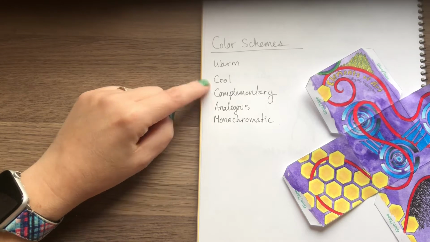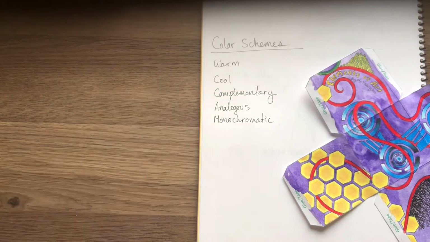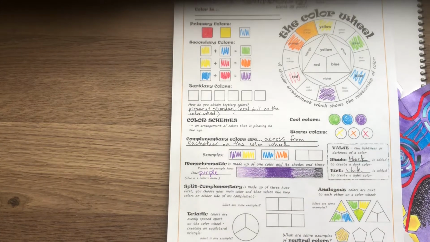Make sure, if you're not sure what these are, use that paper that we worked on the other day with all the different color wheel and color schemes. So you can use any of the color schemes from this paper that you completed the other day.